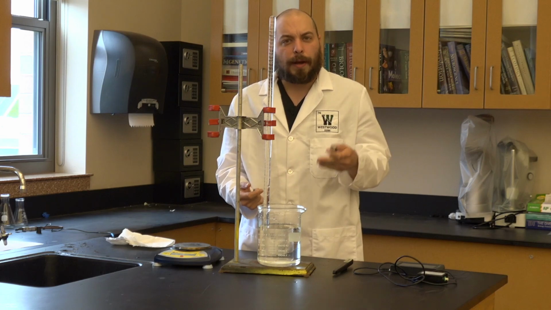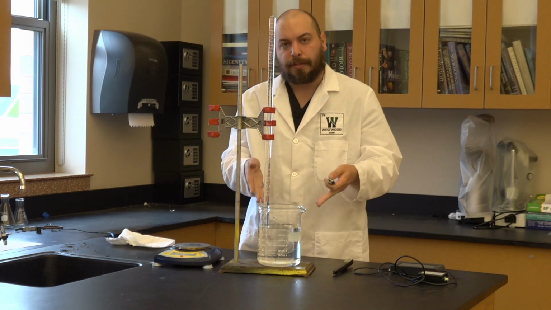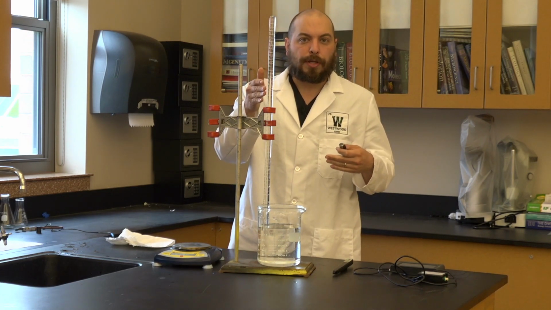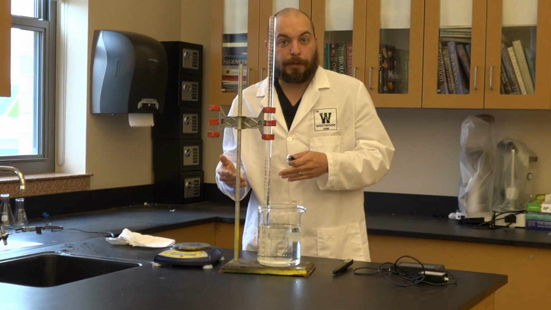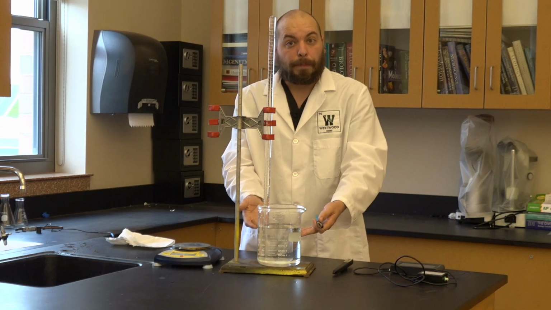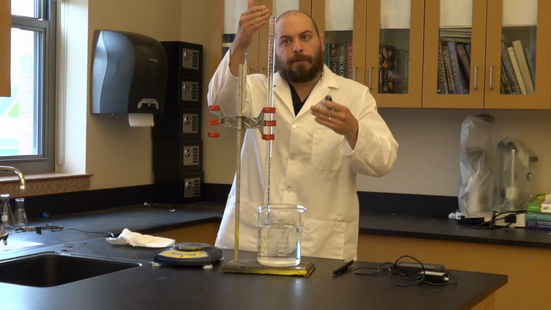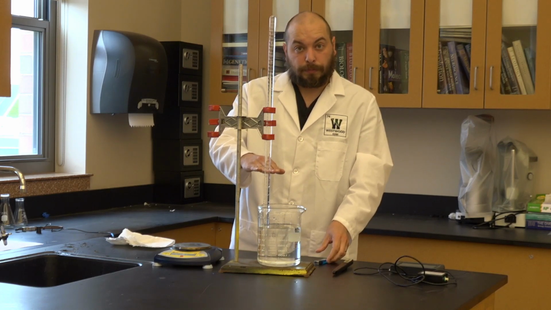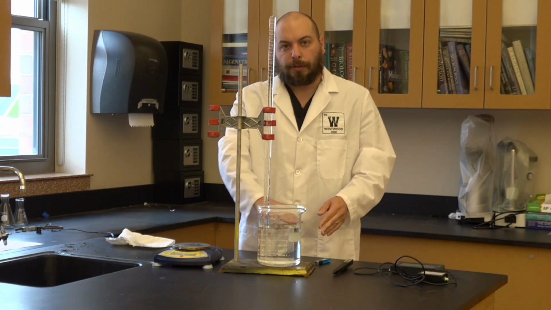The volume you end up with is going to be somewhat dictated by the actual measuring device you have. You might have a 50 milliliter eudiometer. You might have a 100 milliliter eudiometer. You might have a bucket or a beaker. The key here is whatever volume we add, we need to be able to take that water level and get it even with the water level in the beaker.